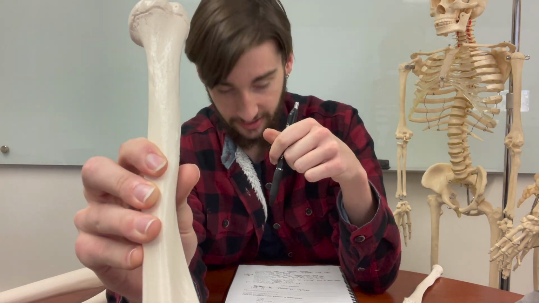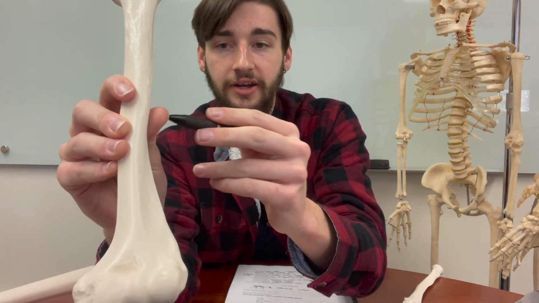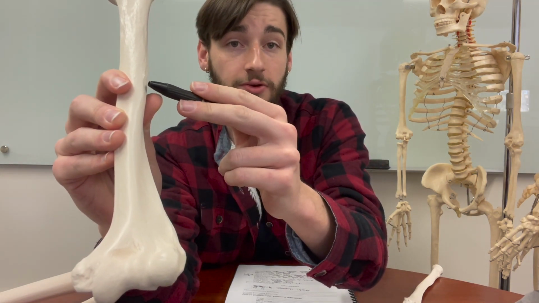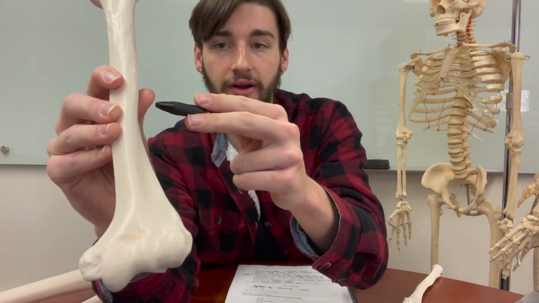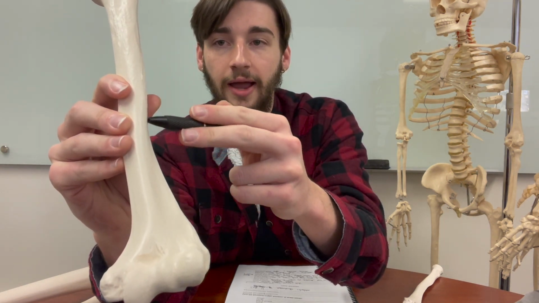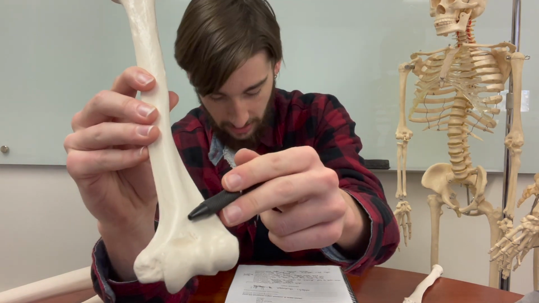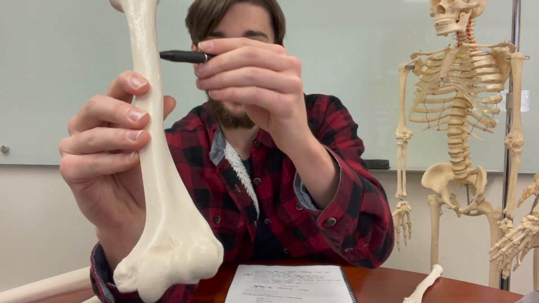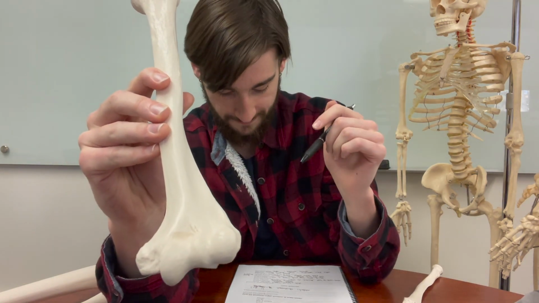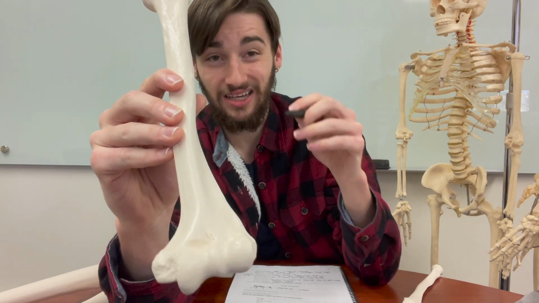All right, next we've got the radial groove. The radial groove is going to be even more distal, just beneath that deltoid tuberosity. It's this groove that we've got right here. And this groove wraps halfway around the bone. It's the radial groove. It's the smooth groove that wraps about halfway around the bone. Right there.